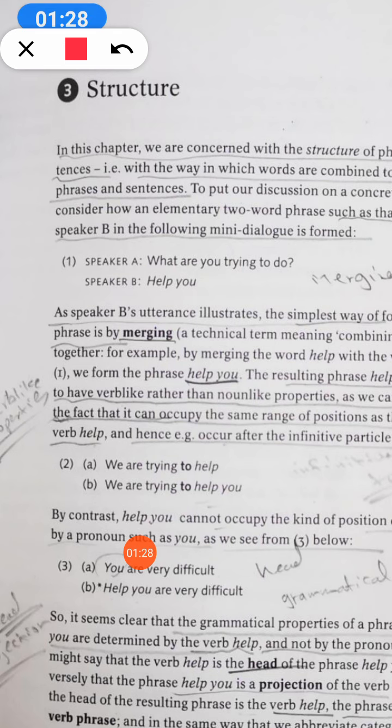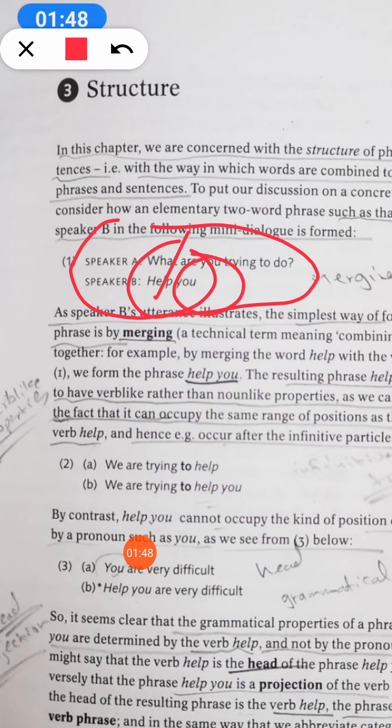So here we have this example. Speaker A is asking speaker B, what are you trying to do? He replies, help you. Help you is a verb phrase because it begins with the verb help and then is followed by the determiner or the object you. So it is the result of merging two elements, the verb help plus the determiner you.